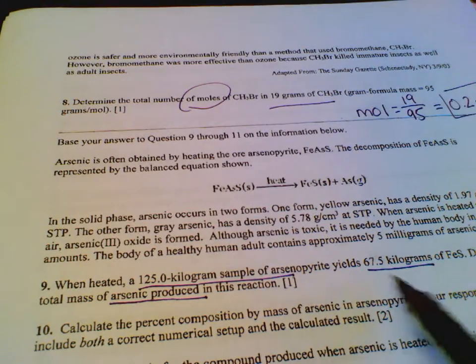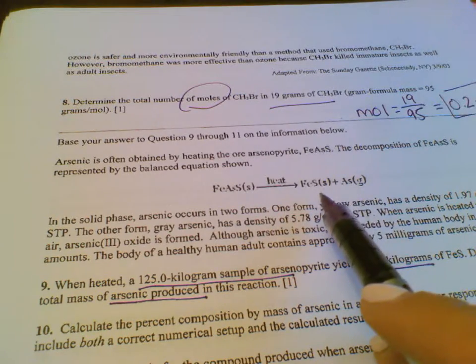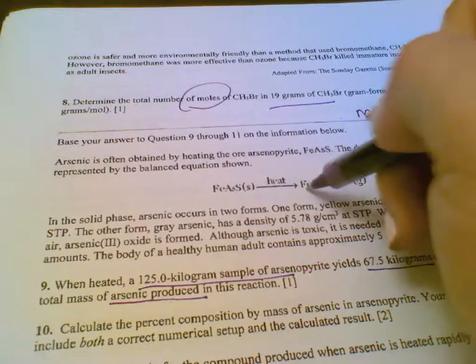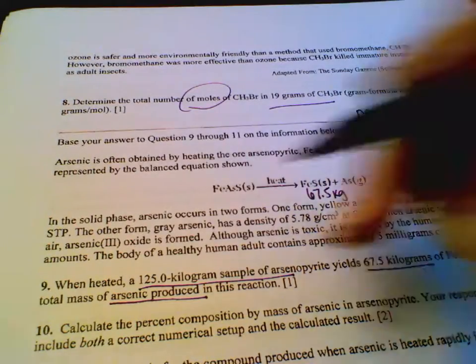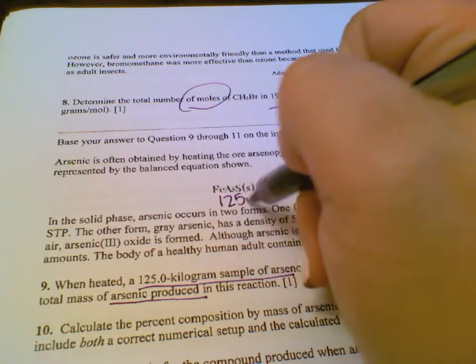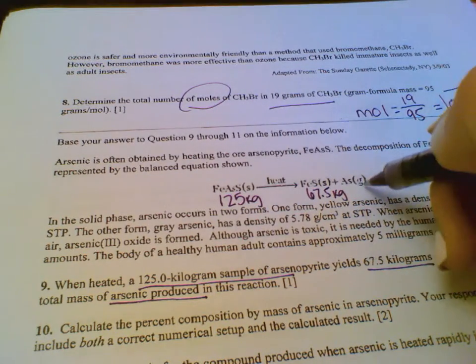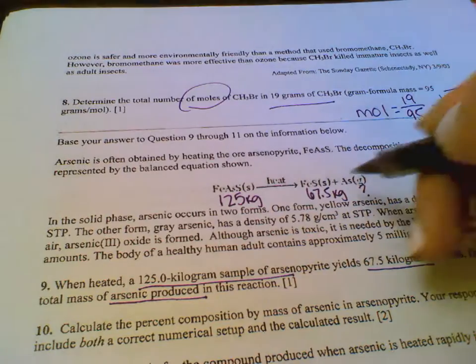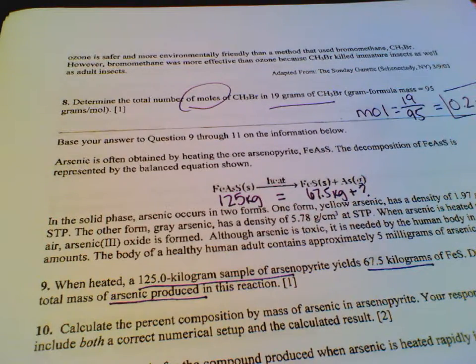And I know that I have 67.5 kilograms of this. I had 125 kilograms of that. And I want to know, well, how much do I have of that arsenic? So something plus 67.5 has to equal 125 kilograms. This is the law of conservation of mass.